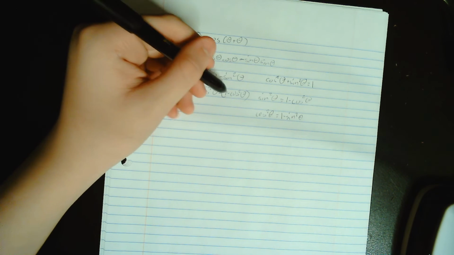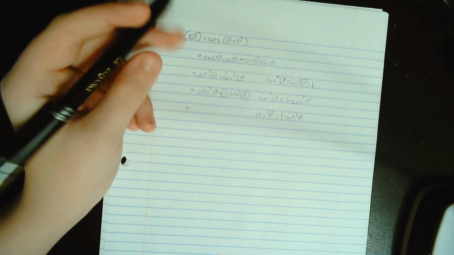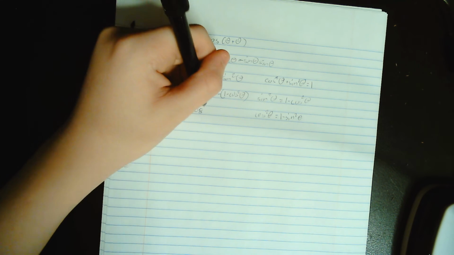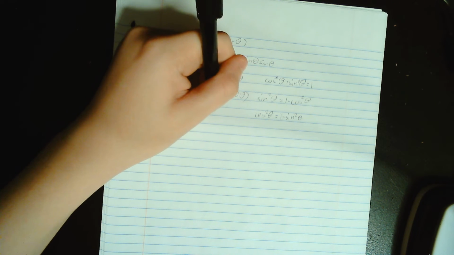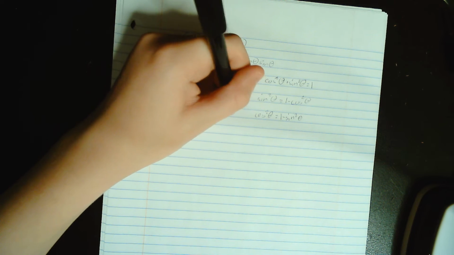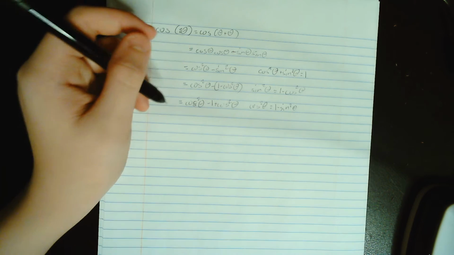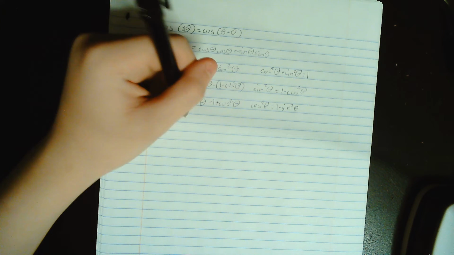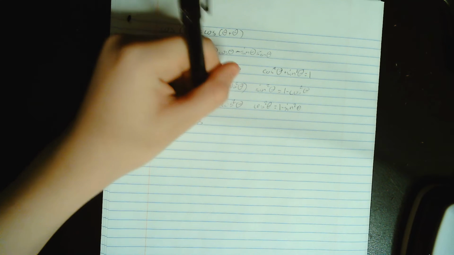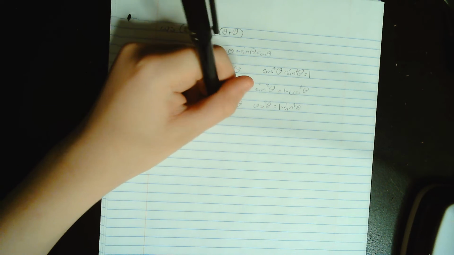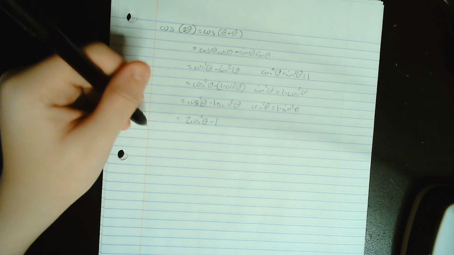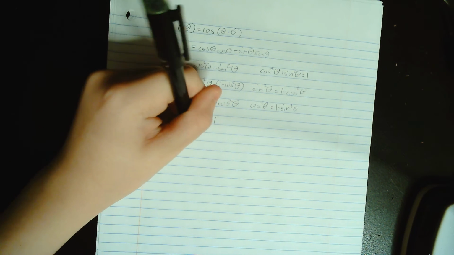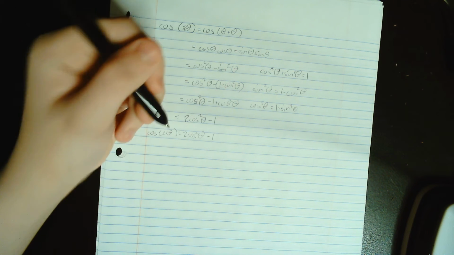We're going to change the signs a little bit. So we're going to have cosine squared of theta minus 1 plus the cosine squared of theta. I'm going to get rid of the parentheses and change the sign. So now we can have 2 of them. So now we're going to have 2 cosine squared of theta minus 1. So cosine of 2 theta is equal to 2 times the cosine squared of theta minus 1.